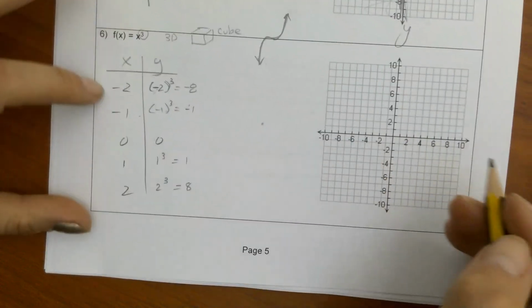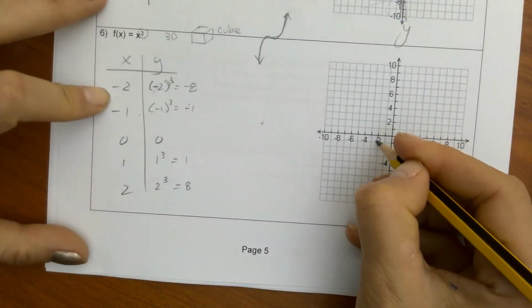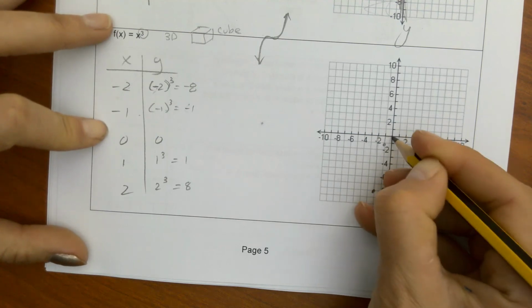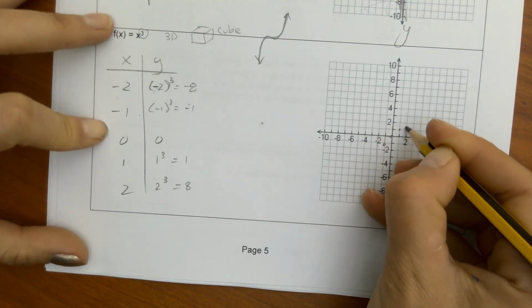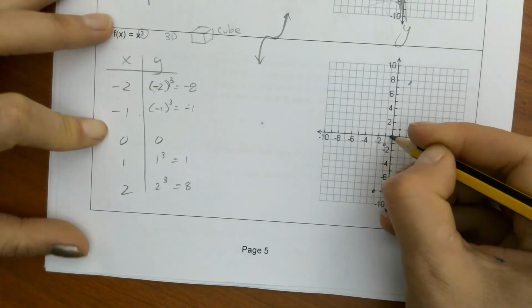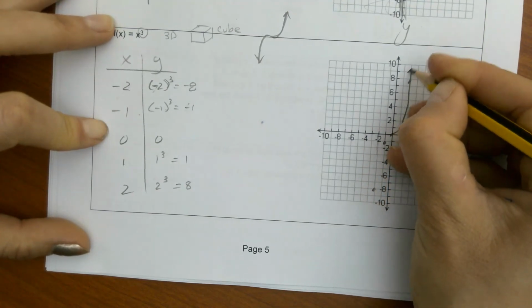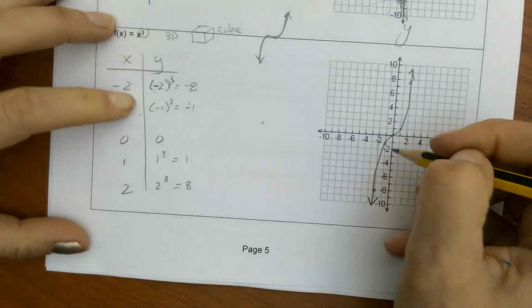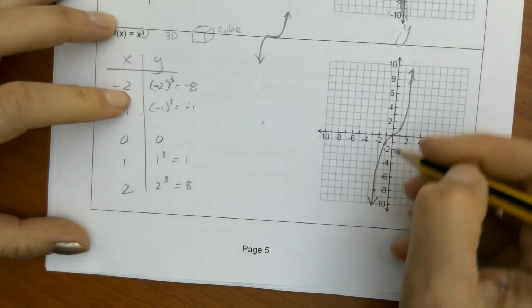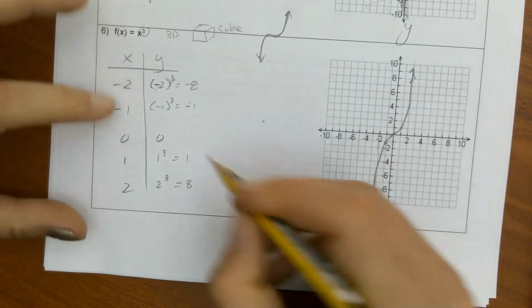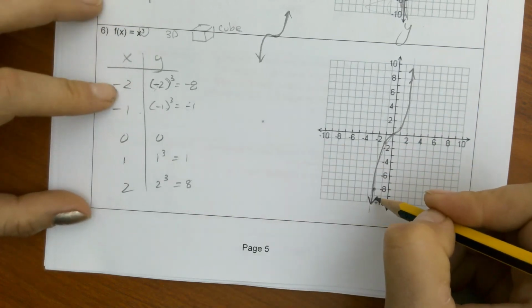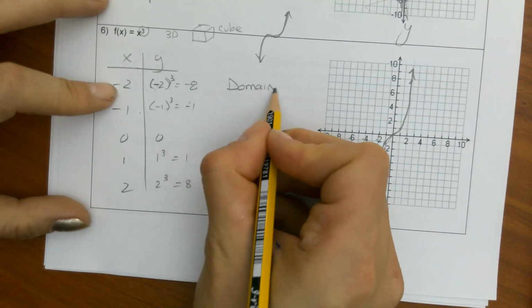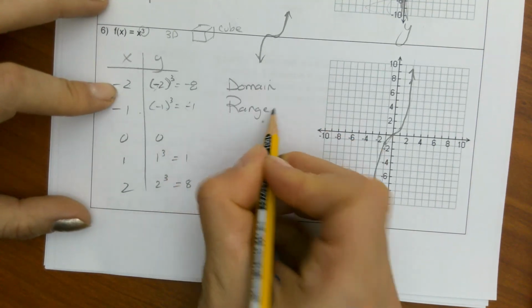Okay, so let's draw it. Negative 2 is negative 8. So, there. It looks like that. Because it gets big fast. It reaches up to the sky and it gets big fast, but negatively big. Okay? So it's reaching up. So now we need to do the domain, the range, and is it continuous?